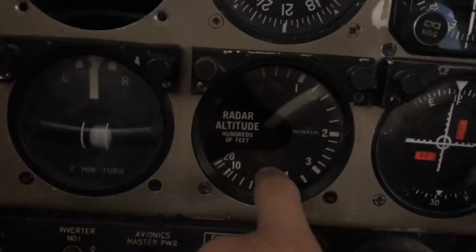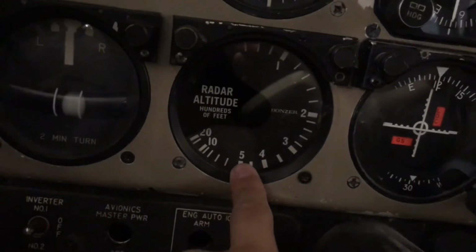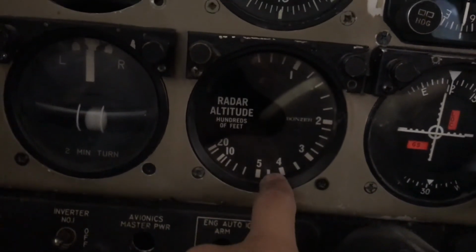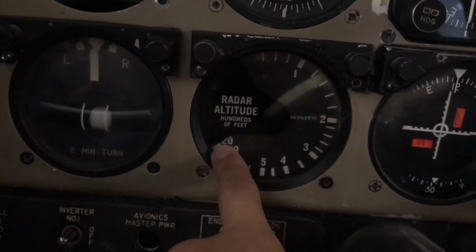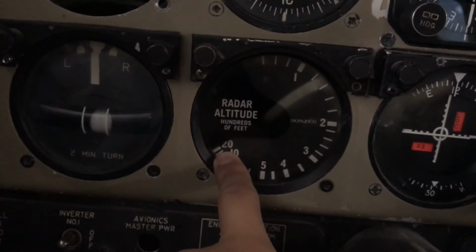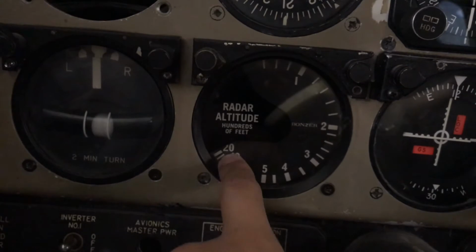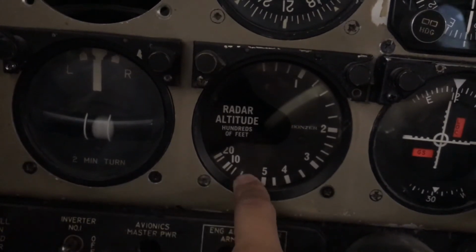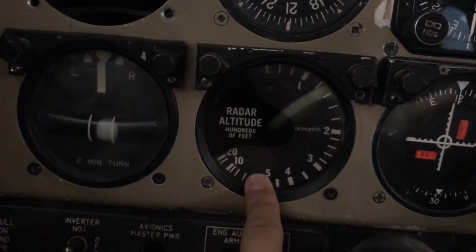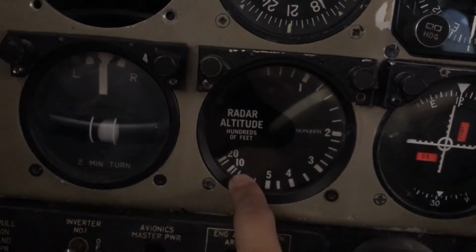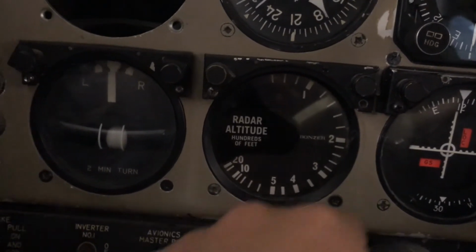So it doesn't rely on pressure in the atmosphere. The range for this one is 20,000 from the ground, and it measures the absolute level above ground.